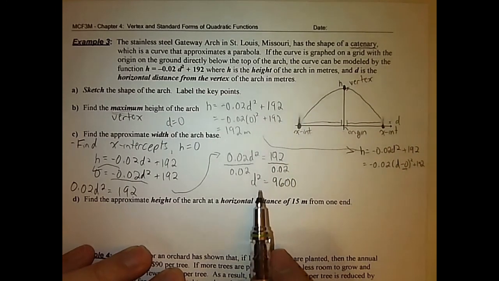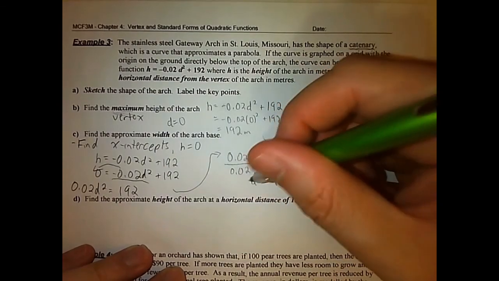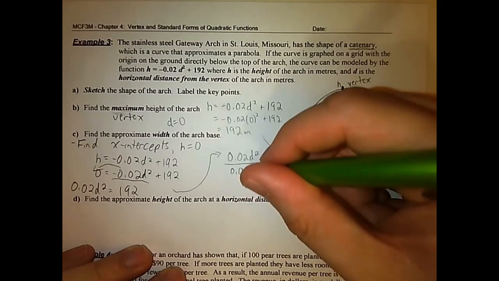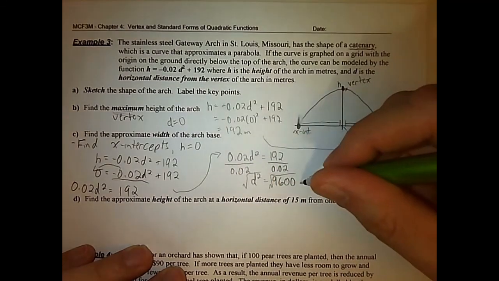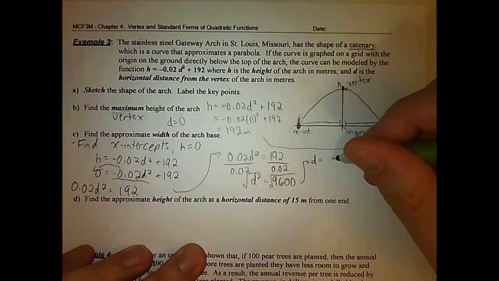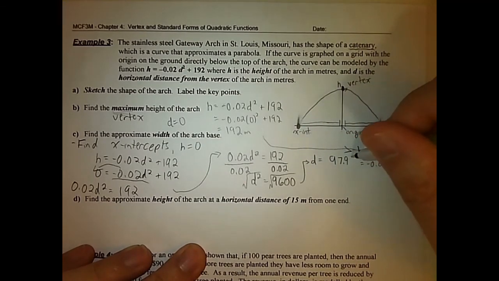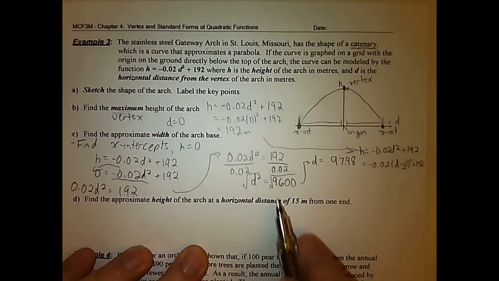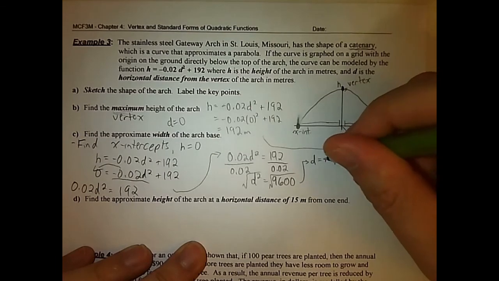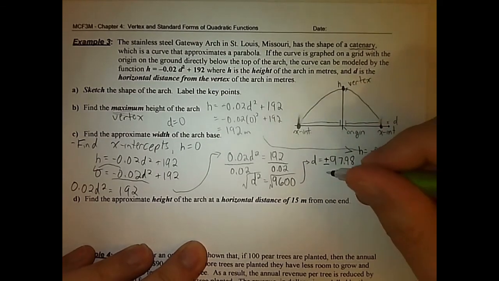And then I want to get the letter d by itself again, so I see squared. The opposite of squared is square rooting. So I get this is equal to 97.98. But not just 97.98. Remember, when we take the square root of a number, it can either be a positive or a negative number.